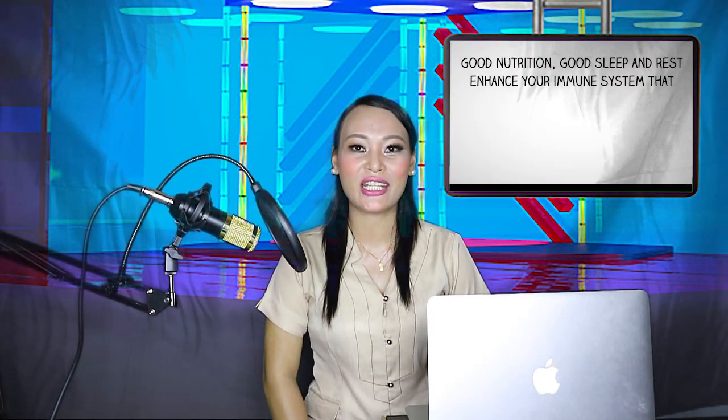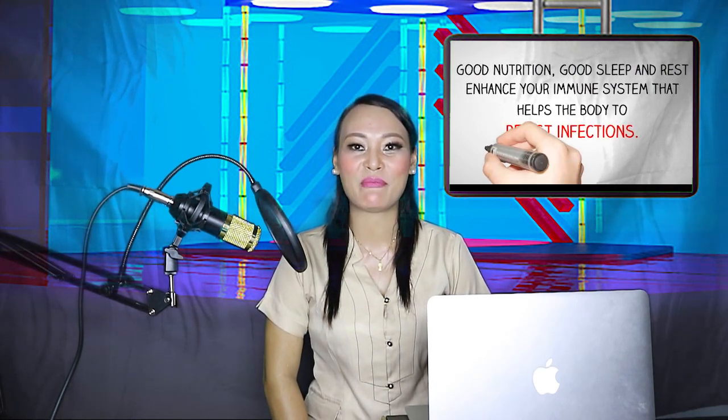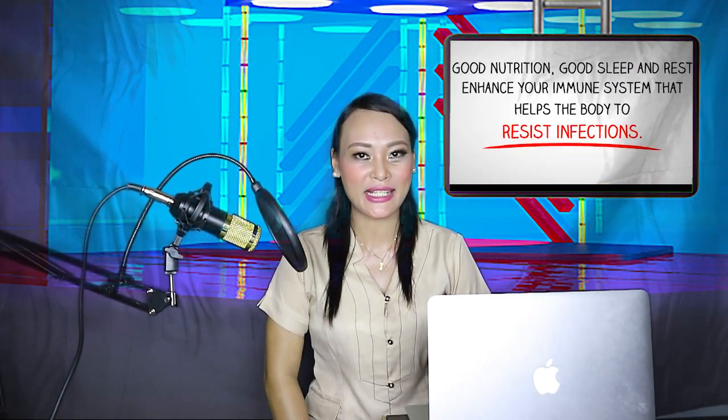Prevention in both respiratory and circulatory diseases is always better than their treatment. Besides, with the right treatment of these diseases, it can save patients' lives. Now that you're learning about the diseases of both respiratory and circulatory systems, what do you think are the ways to prevent those diseases? Very good! Good nutrition, good sleep and rest enhance your immune system that helps your body to resist infections. What else? Absolutely! Do not smoke.